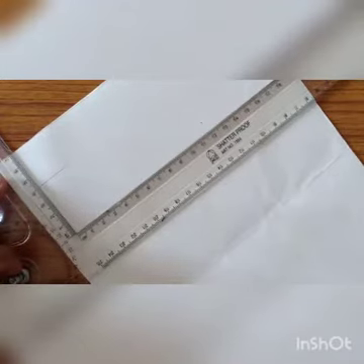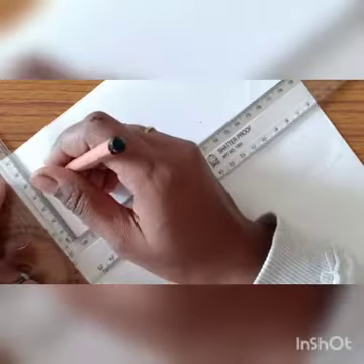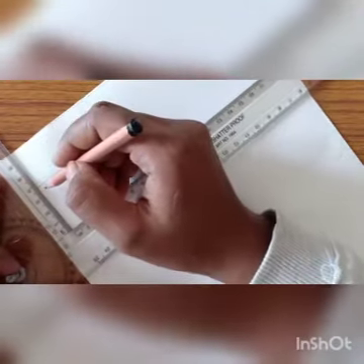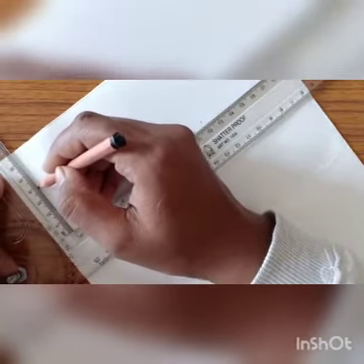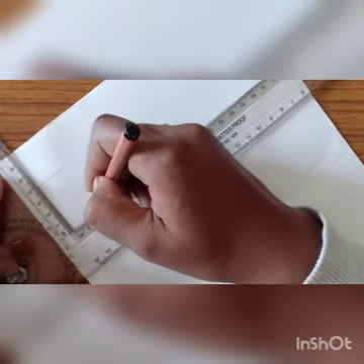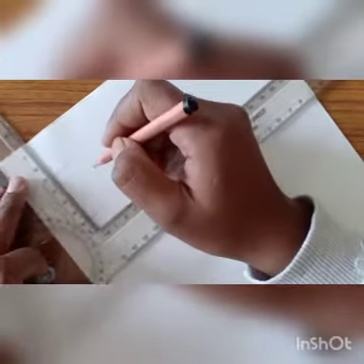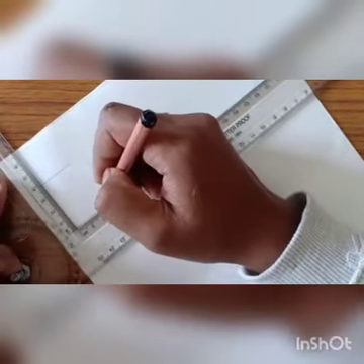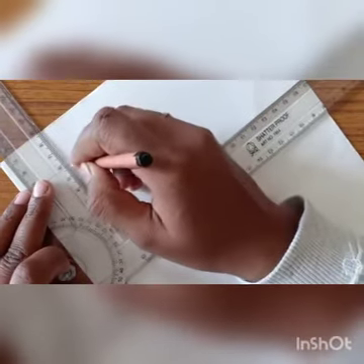So it will be considered in 1:100 ratio. So the width is 2.36, the length is nothing but 3.65. So this is my kitchen.